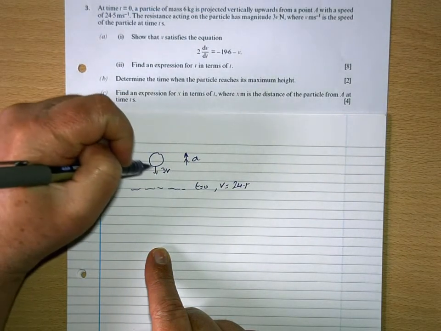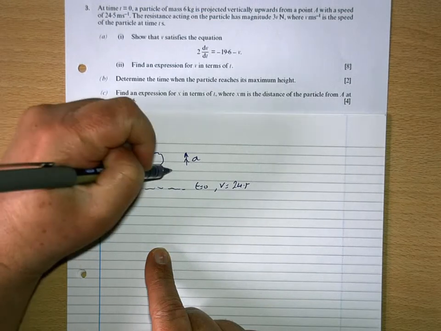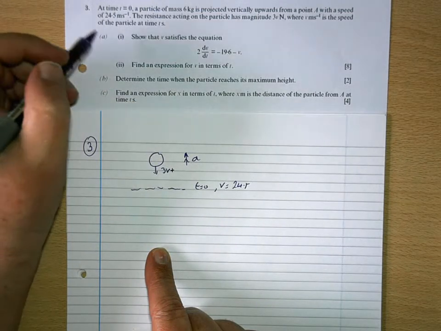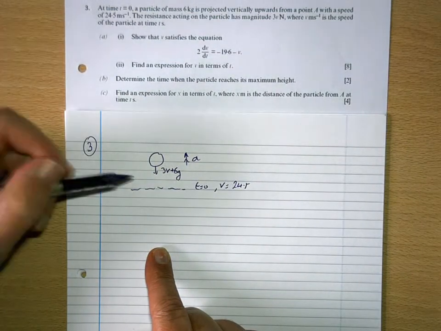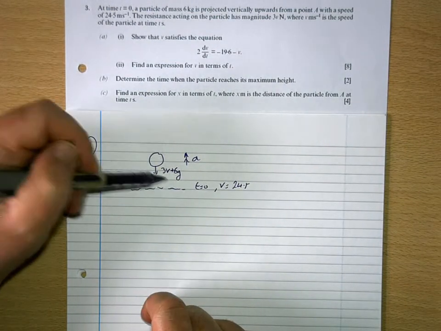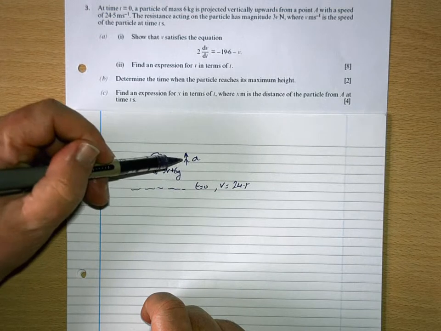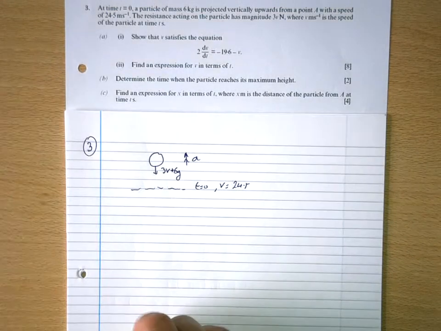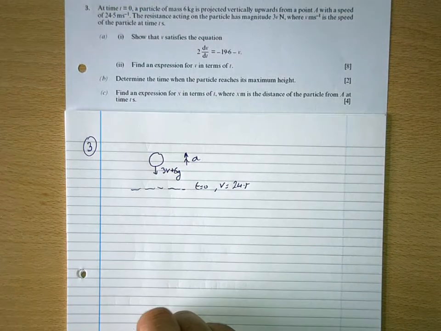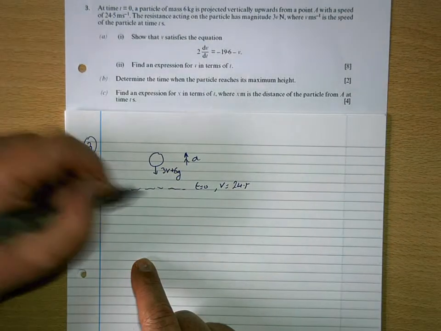So it's got 3V newtons, and it's also got its weight, which is 6g. So its weight is causing it to decelerate, and this resistance force as well. So that's what we're dealing with.